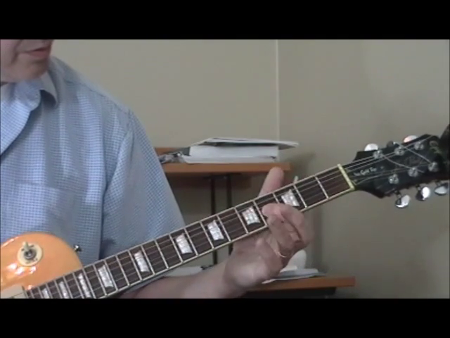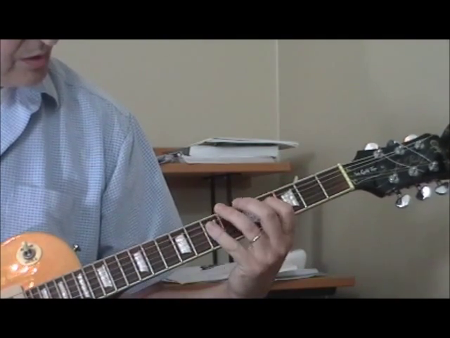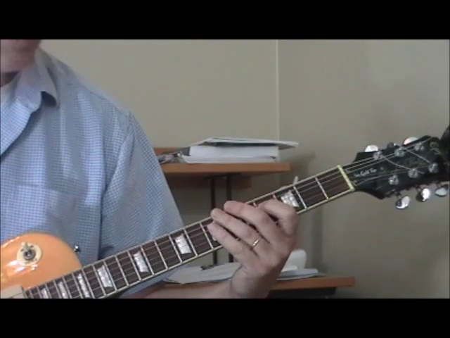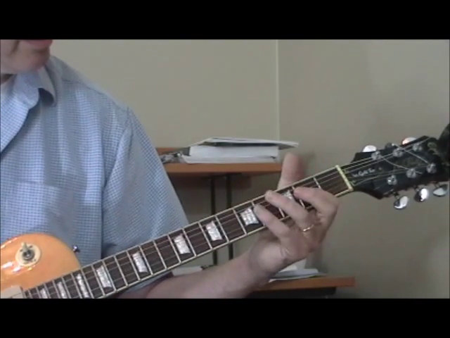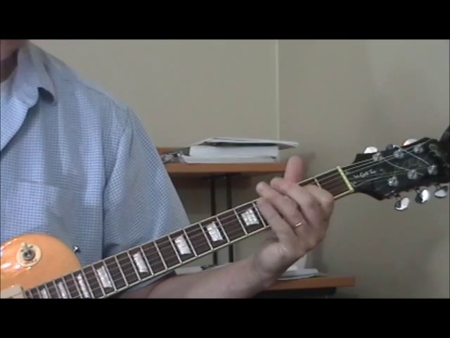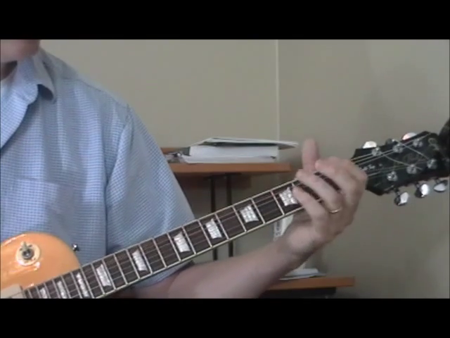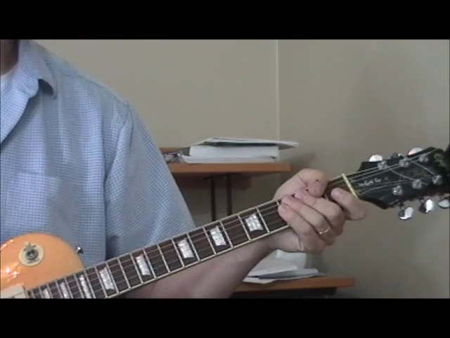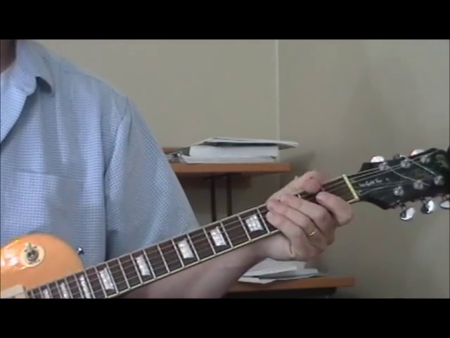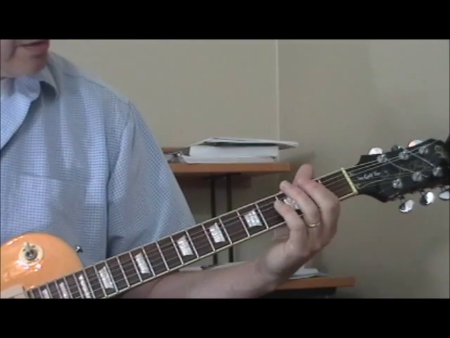So then back to the A, and to the 1. We could walk into a turnaround, or we could just keep it going. The other way is like this.